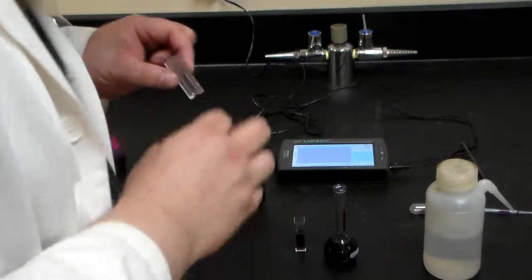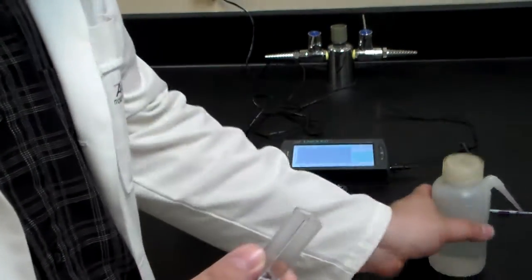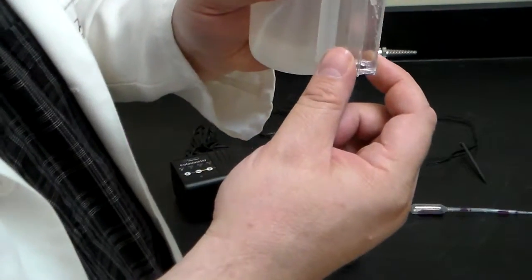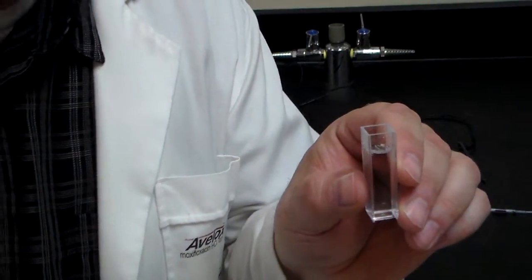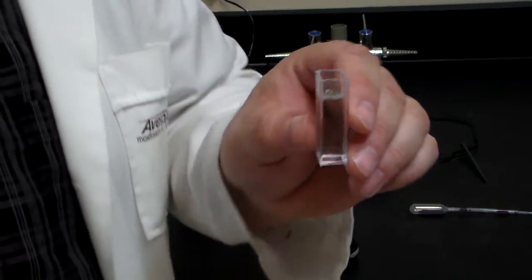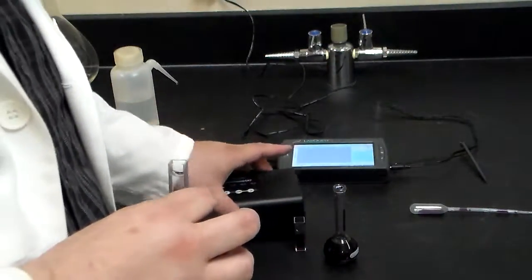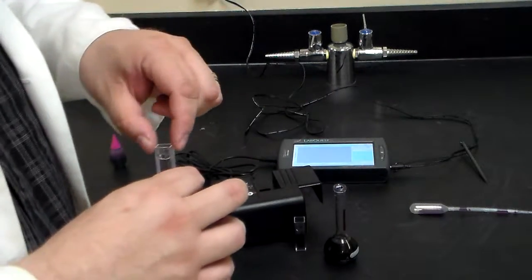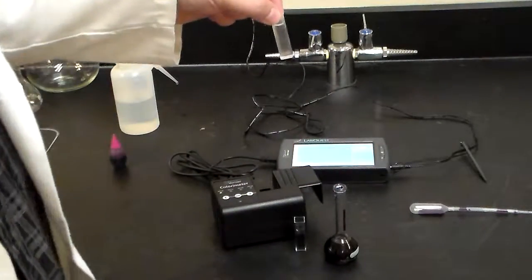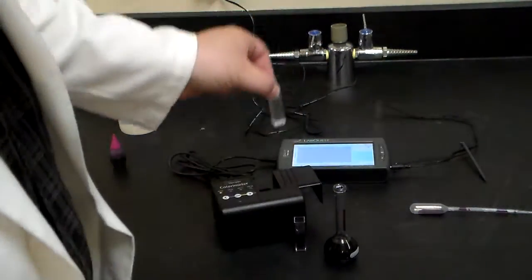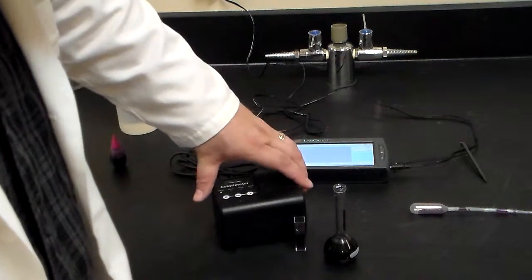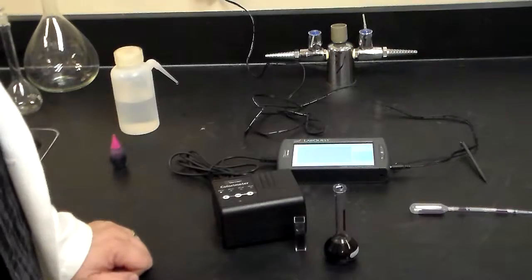Now, at the station where I'm going to be, I'm also going to have a cuvette, but I'm going to have that with distilled water. The reason for that is it's going to be my blank. We need a reference where we have about 100% transmittance. So, you go in. We're going to open up the slide, and we're going to insert the cuvette, the ribs facing you. See how it's facing me? We're going to put it in here like this, and then we're going to close the top.